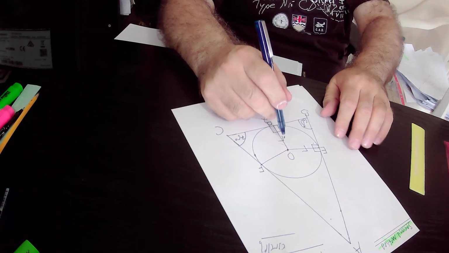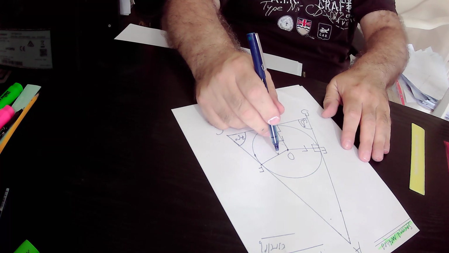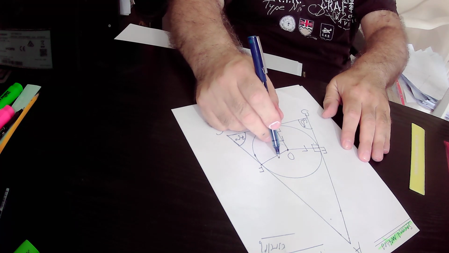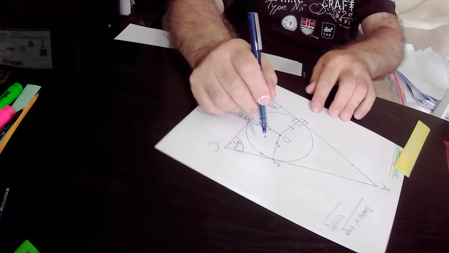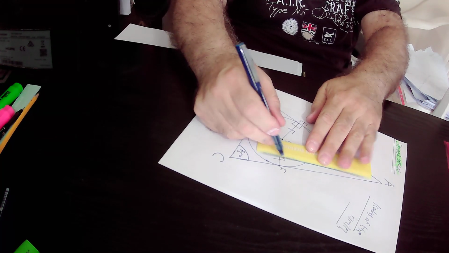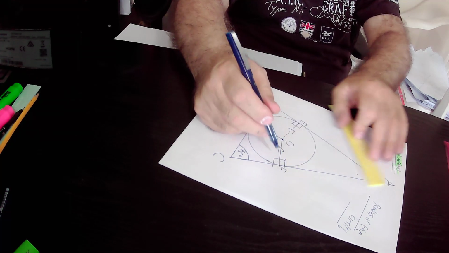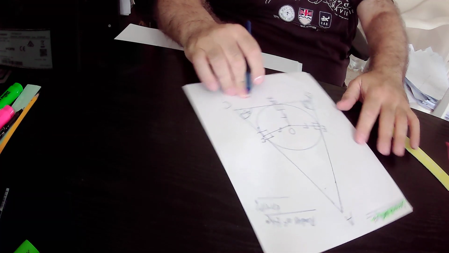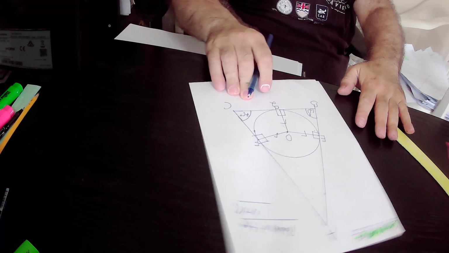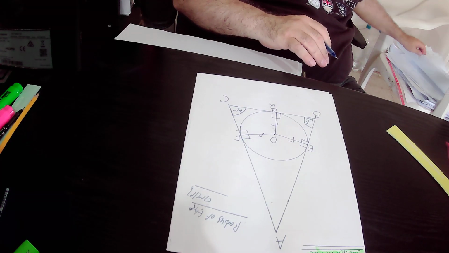Again, point O is the center of the circle, point F is the point of the circle itself, therefore OF is the radius of the circle, and we have the radius OF that is drawn to the point of tangency, therefore this angle equals 90 degrees, and this angle also equals 90 degrees according to rule number 1. In the next step, I will present to you rule number 2.